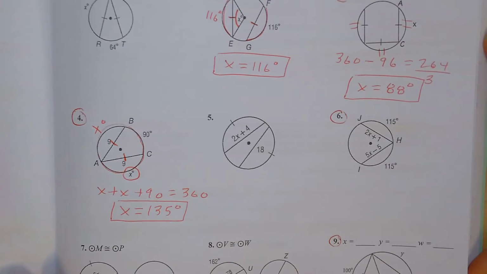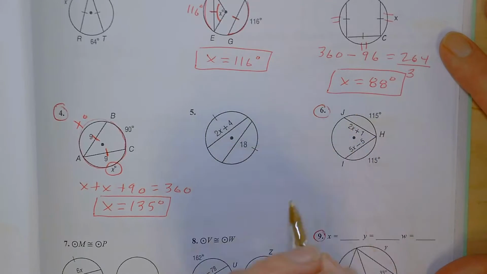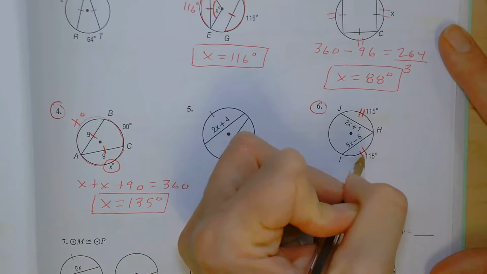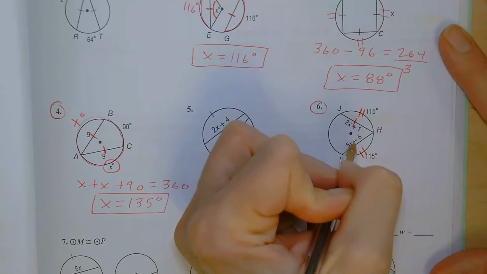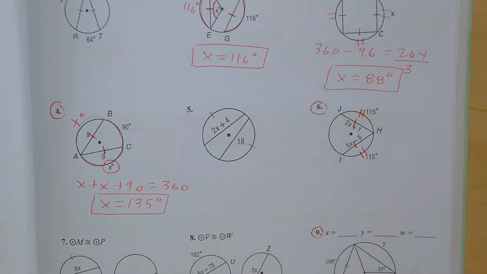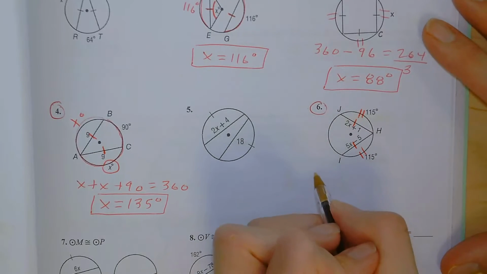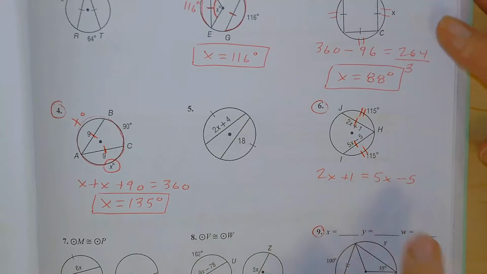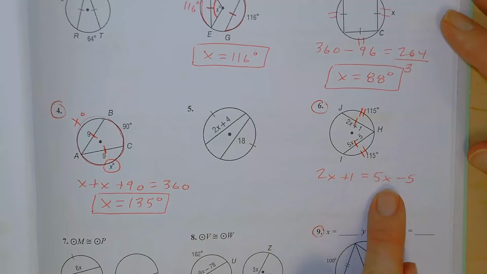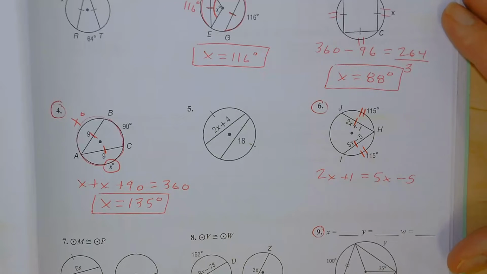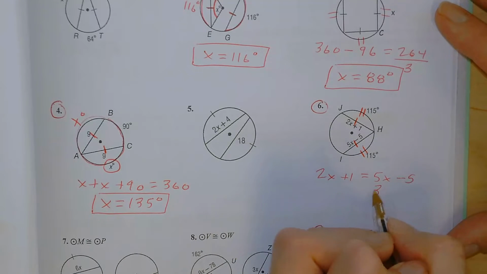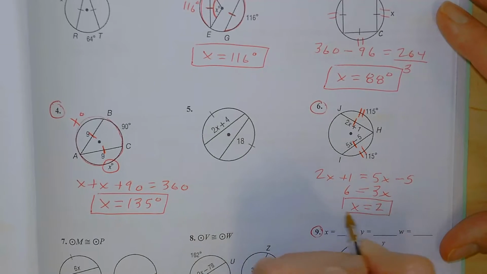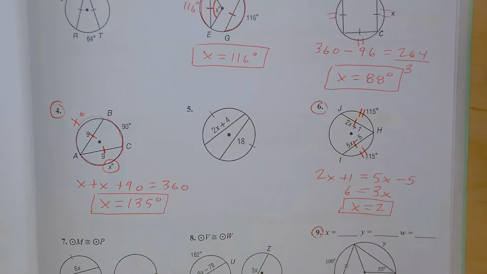All right, let's skip to number 6. In number 6, we're using the opposite part of the theorem. This shows that these arcs are the same, and if the arcs are the same measure, then the chords have to match. And if the chords match, then I can make an equation. 5x minus 5 has to equal 2x plus 1 because I know they have to match in length. Now I just solve that. I get 3x equals 6 and x equals 2. Again, using that same theorem.